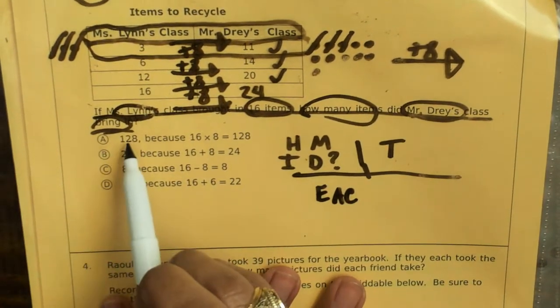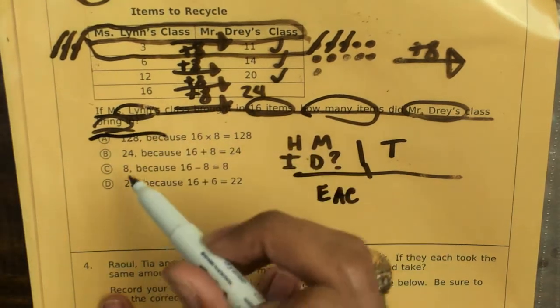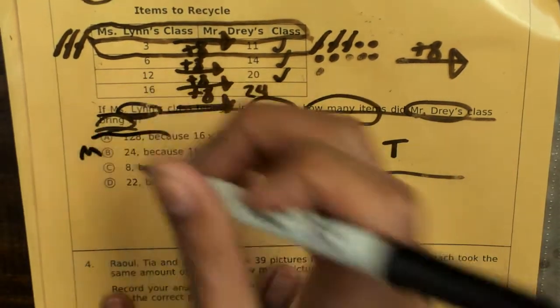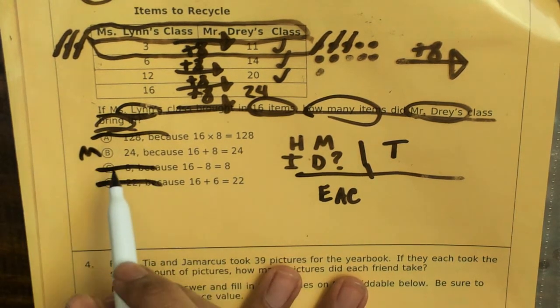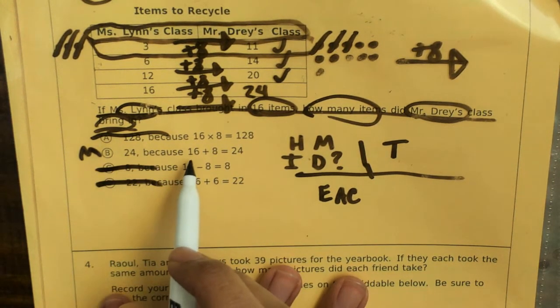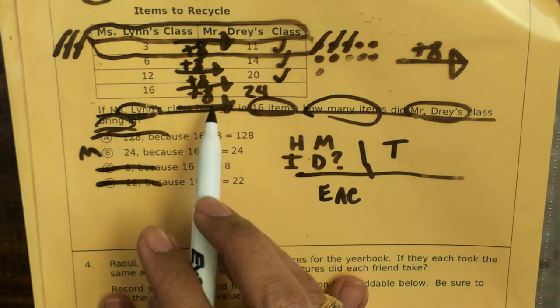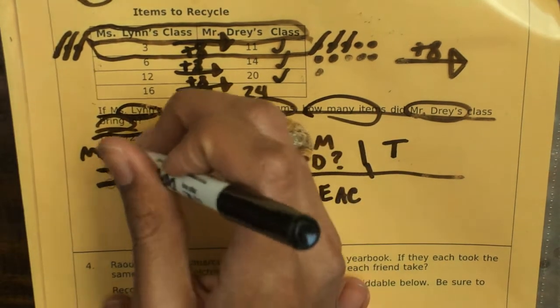So A says 128. No, that's not what we got. B says 24. Maybe. C says 8. D says 22. Let's look closely. It says because 16 adding 8 equals 24. That's true.